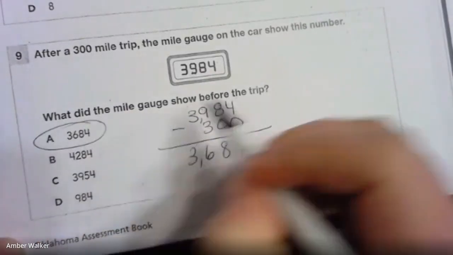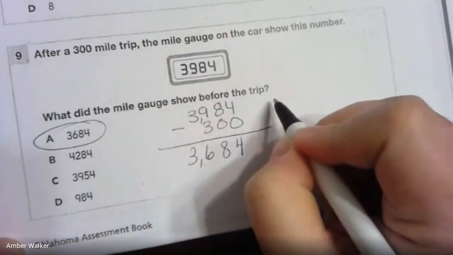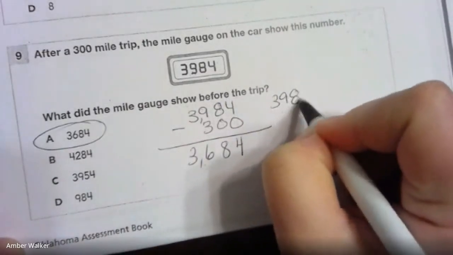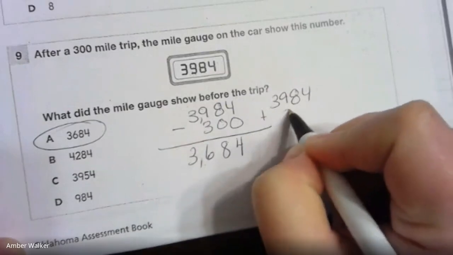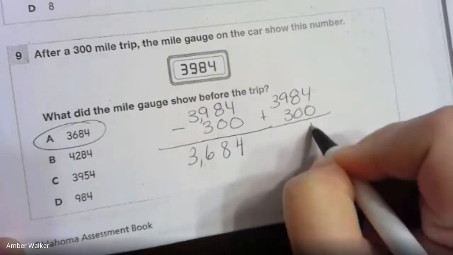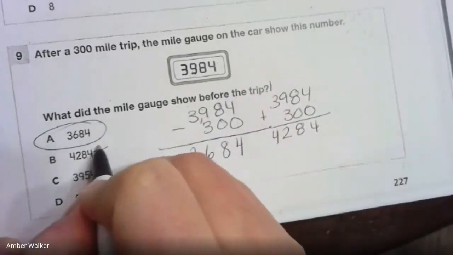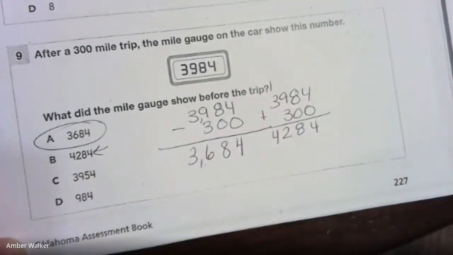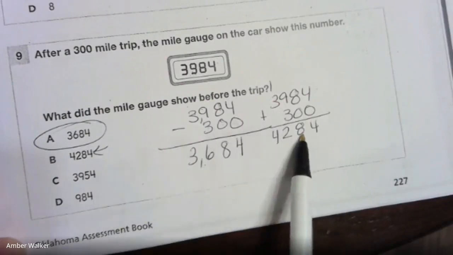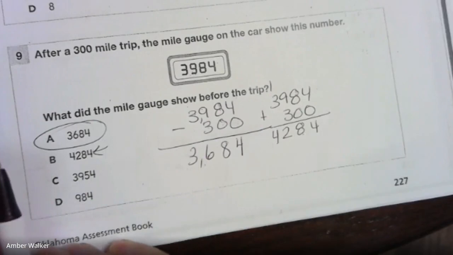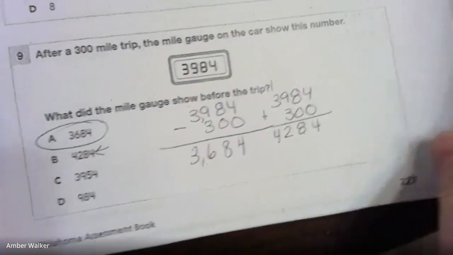3,684. Notice if I had added that because I did not pay attention to the wording, if I had tried to add 300 instead, the answer is going to be over there. They are always going to try to trick you with addition. If it wants subtraction, you can bet the addition problem's going to be there. You have to know what the question is asking, and in this case, it told you to subtract.